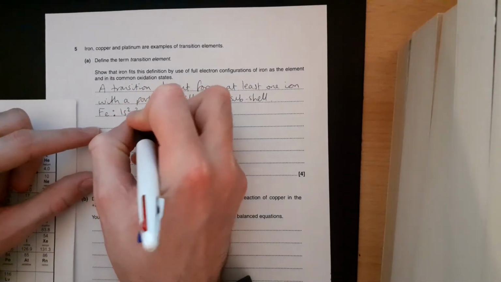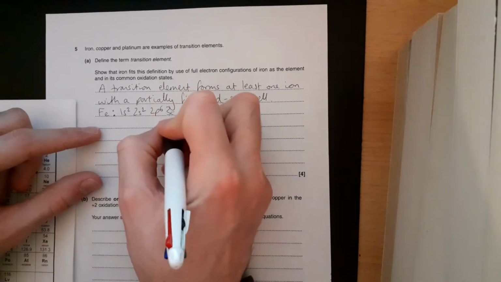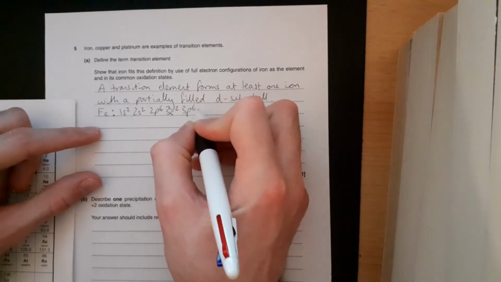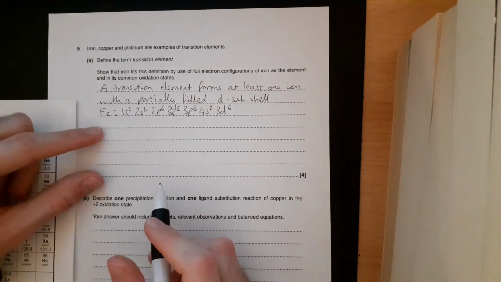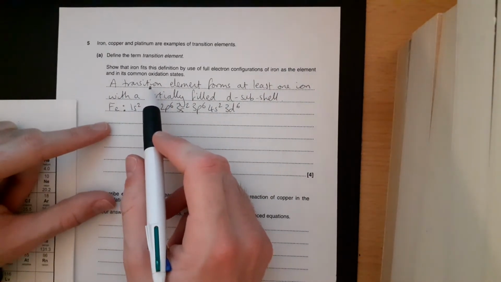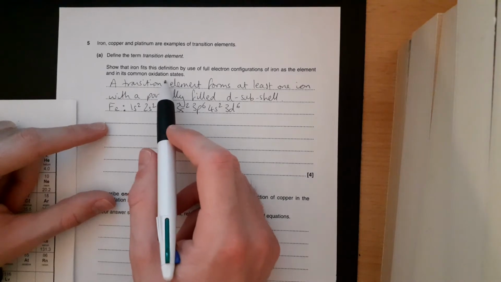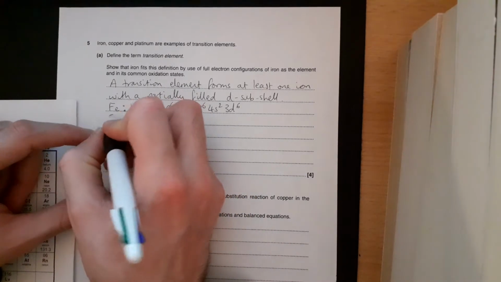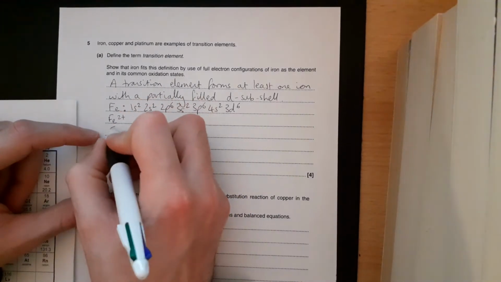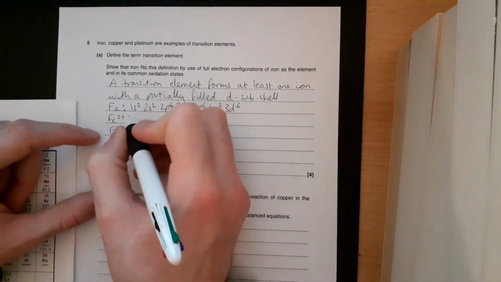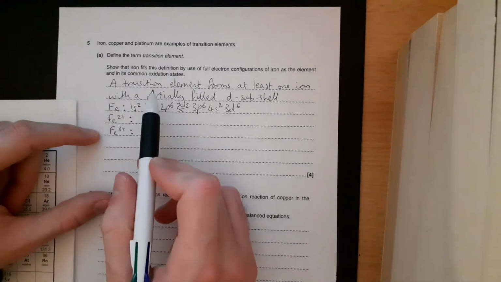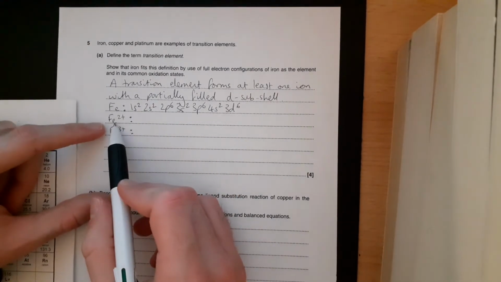So 1s2, 2s2, and so on, and then 4s2, 3d6, we said. Okay, and then in its common oxidation states, well, we should know this, the common oxidation states of iron are Fe2+ and Fe3+. Those are the two common ones. And you can hopefully see why this is now a 4-mark question. So that's where you're going to get your 4 marks from.